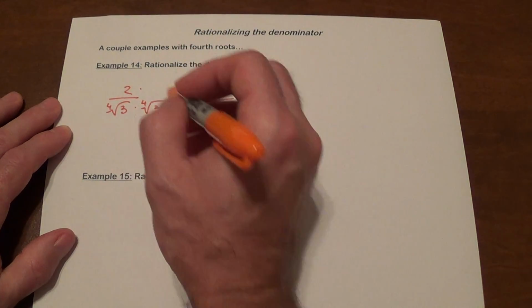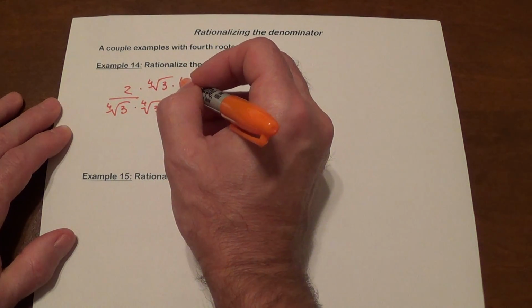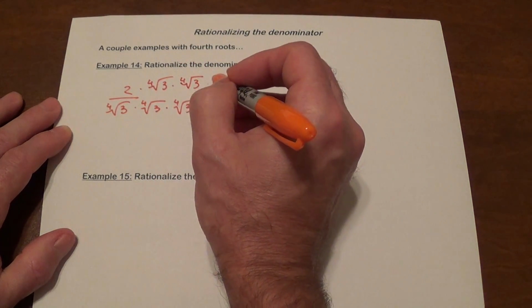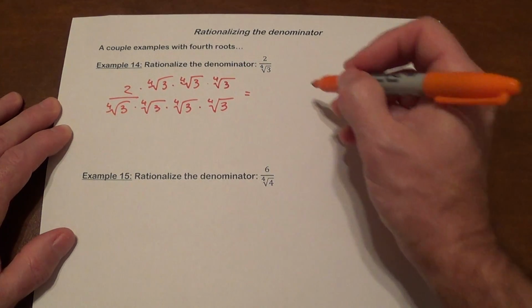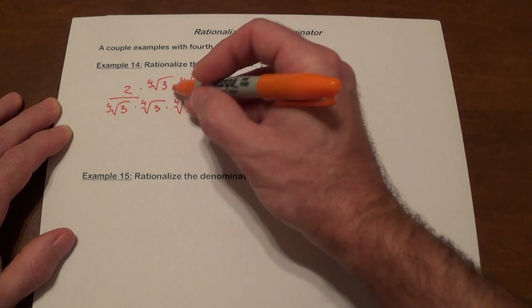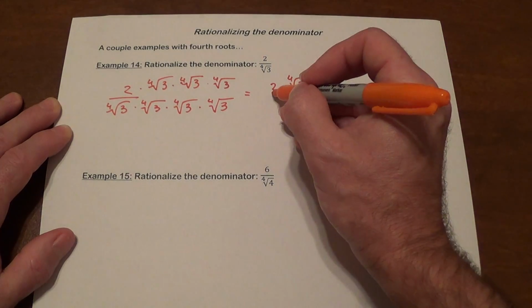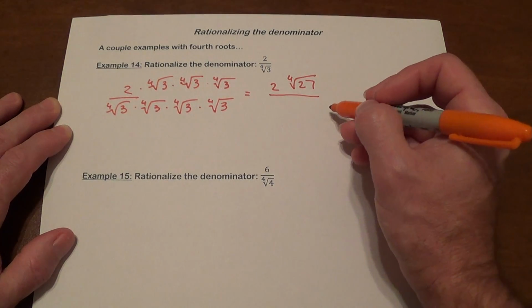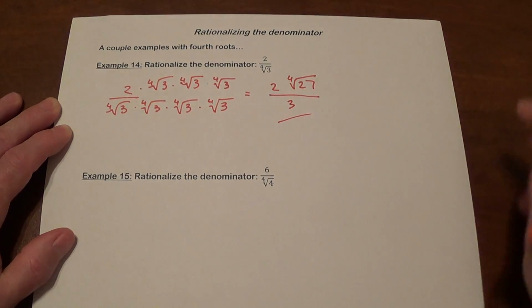And we multiply by 3 here, we have to multiply by 3 in the numerator. Okay, so we're going to get 2 times the 4th root of 3 times 3 times 3, that's 27, right, over, that's going to give us 3 on the bottom, and that is going to be the answer.